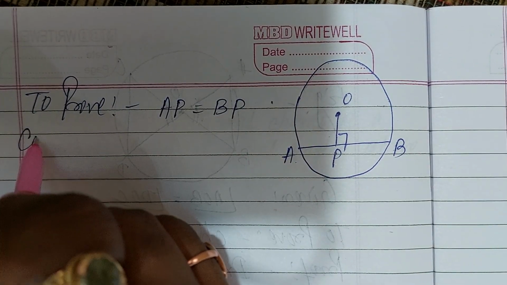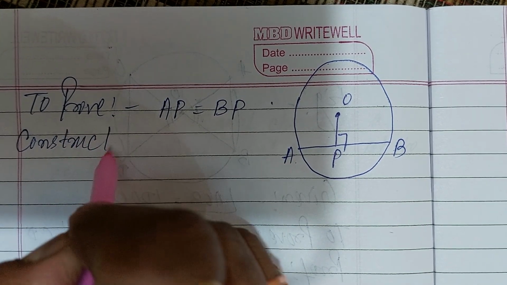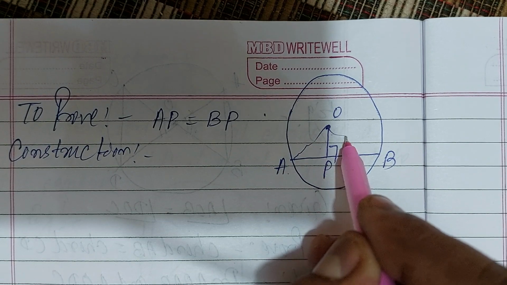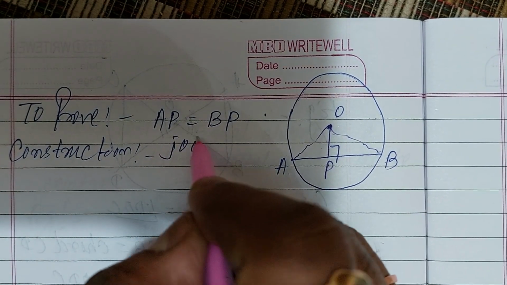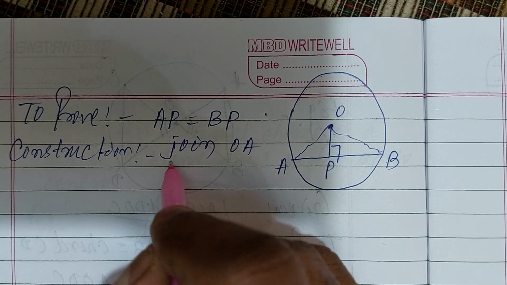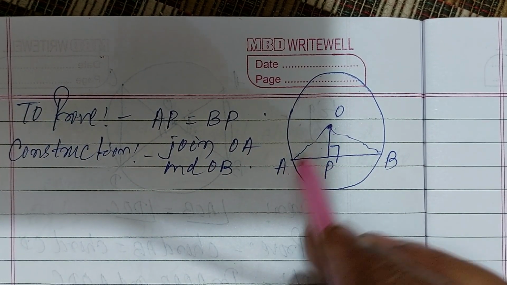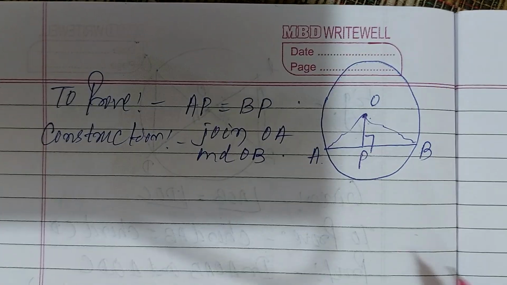So construction: just join OA and OB. Join OA and OB, right? So what are these? These are the radii of this circle.